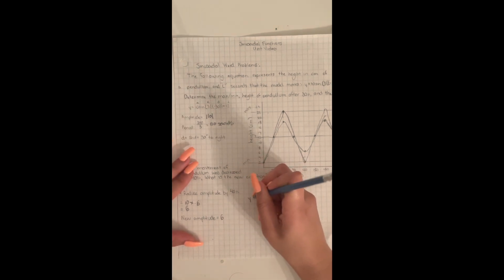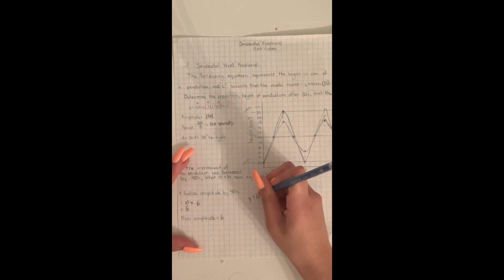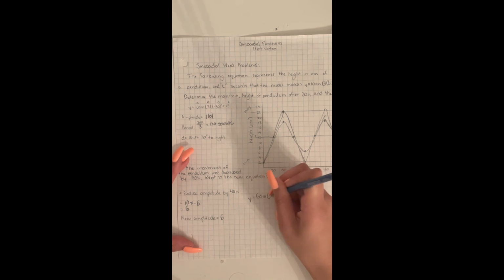And then lastly, when we're looking at this all together, I can rewrite the new equation with the new amplitude. So my new equation is going to be y = 6 sin(3(t - 30)) + 12. And that is our new equation.